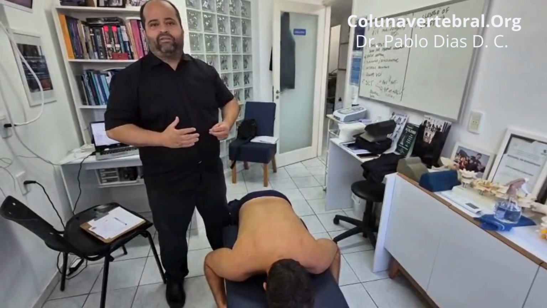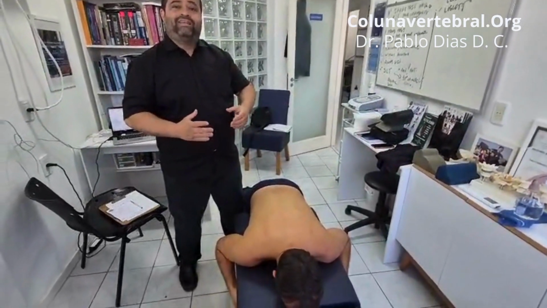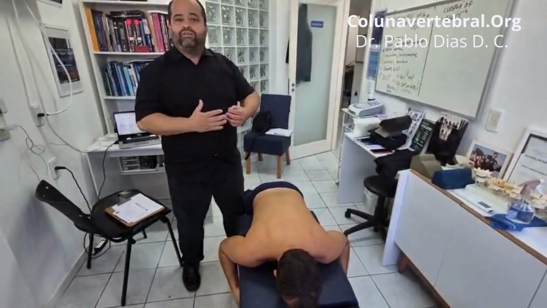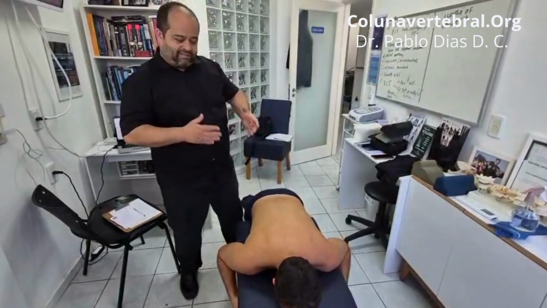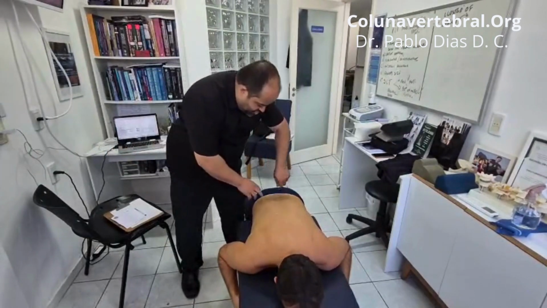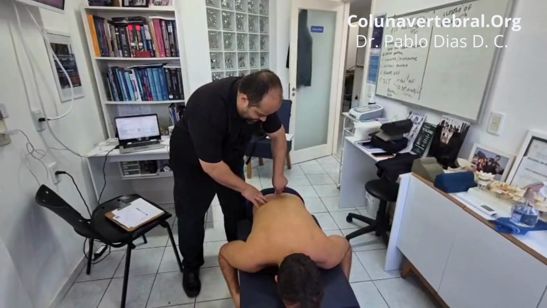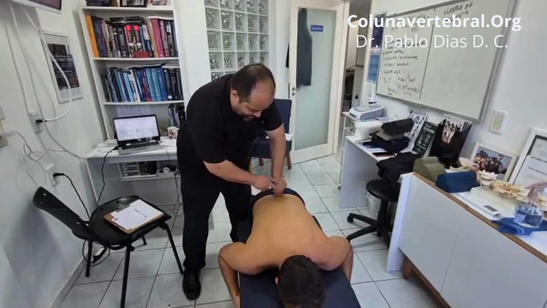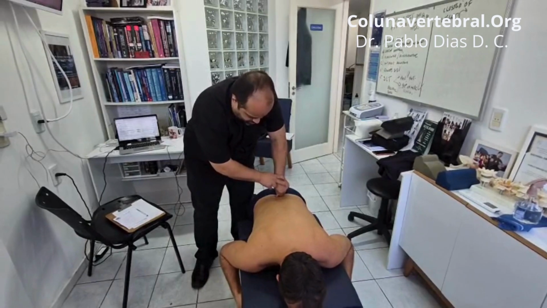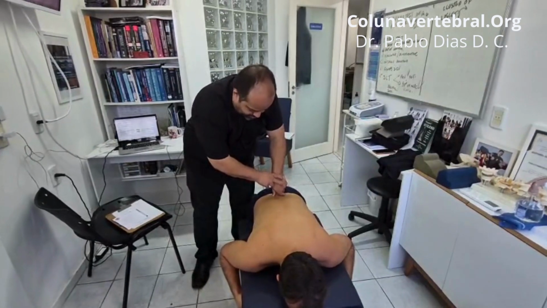A fundamental part of the cluster of Rehorst is the spring test and its comparison with the prone stability test. We ask the patient to lie down on the table like that, and we check for the pain area in the lumbar spine, applying a little pressure on the spinous process or the transverse process.